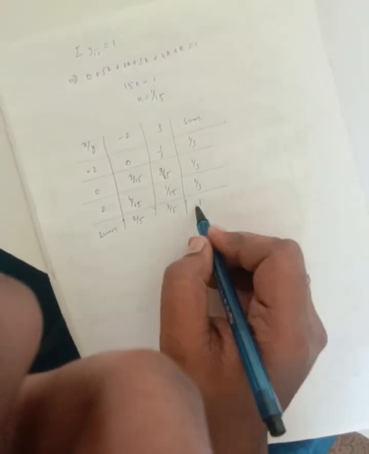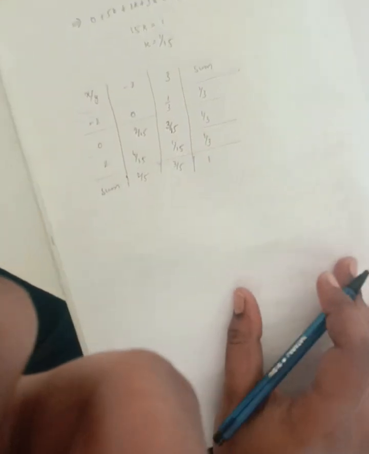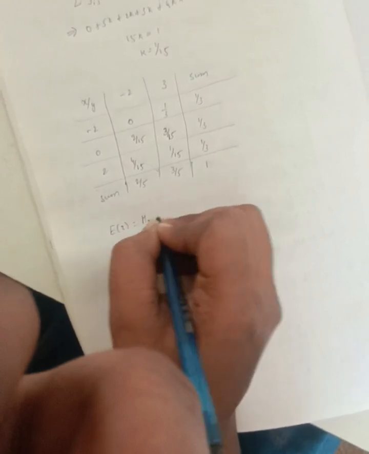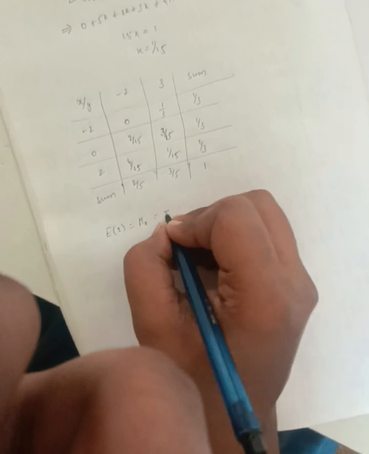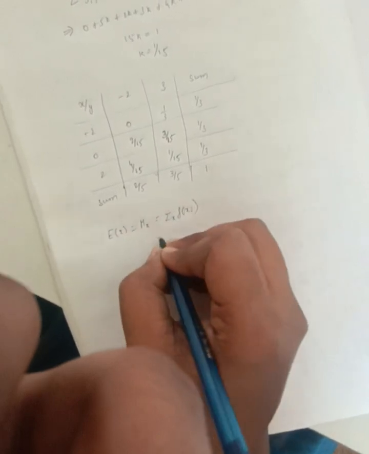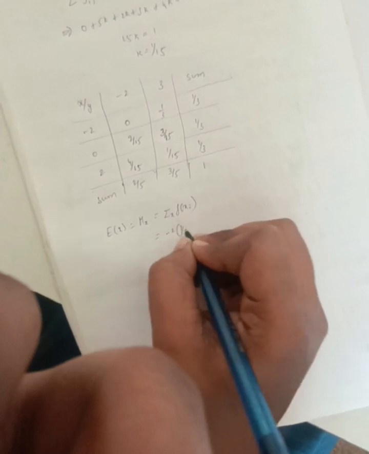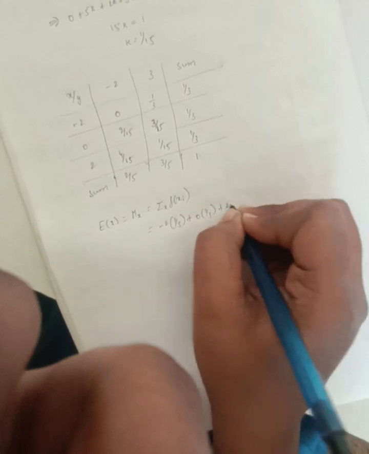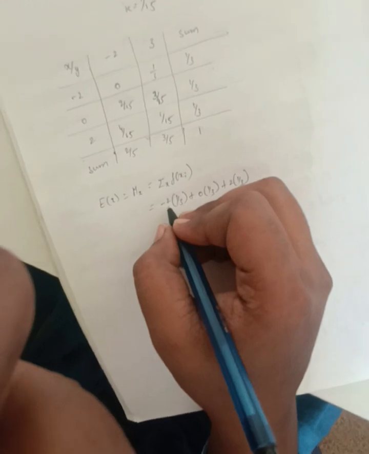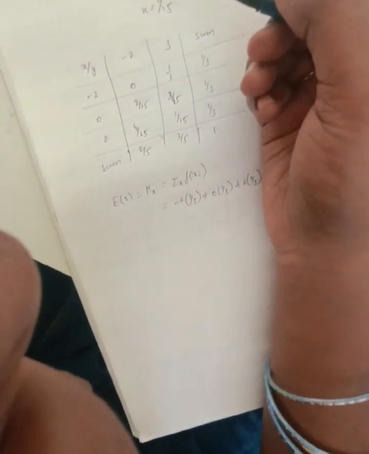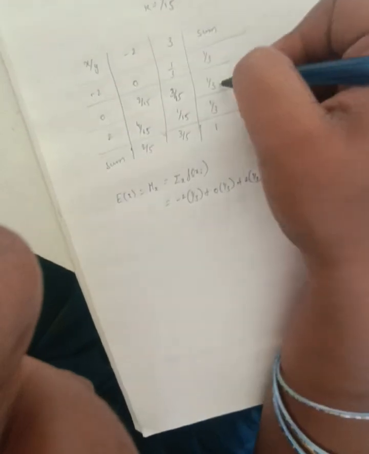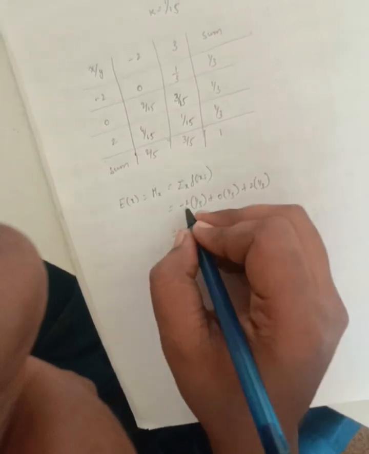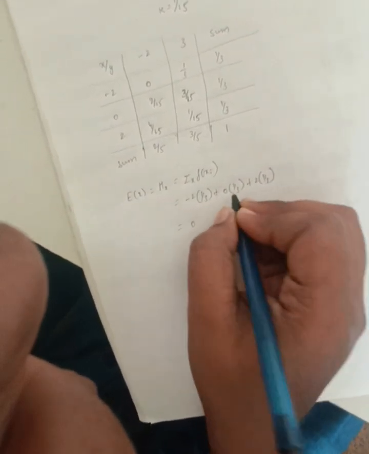Here the marginals add up to 1. E of x equals mu x equals the summation of x f of x_i, which is minus 2 into 1 by 3 plus 0 into 1 by 3 plus 2 into 1 by 3, that is minus 2 by 3 plus 2 by 3, which cancels to 0.